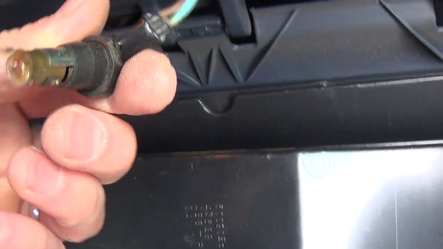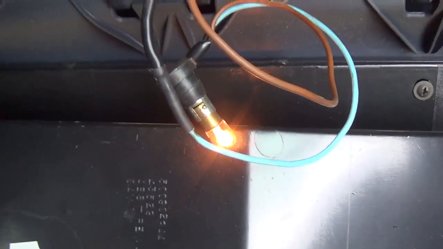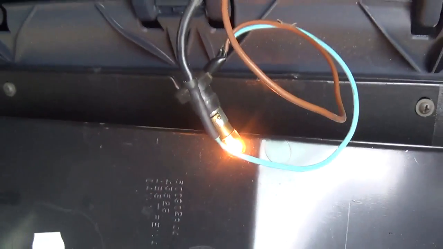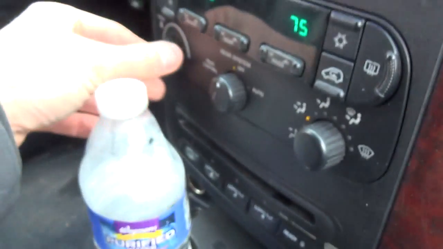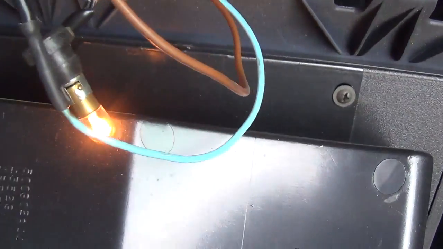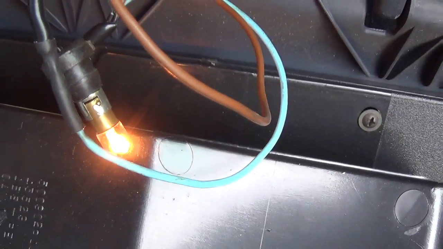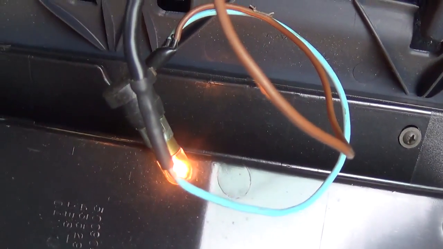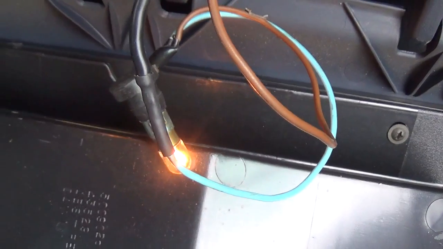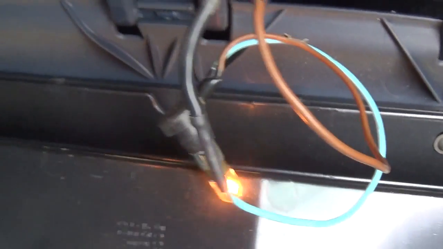Make sure your connections are good. Alright, let's turn the blower on, see what happens. Nothing's happening here. Turn on full blast. Nothing's going on. Alright. So at this point, let's measure the control.